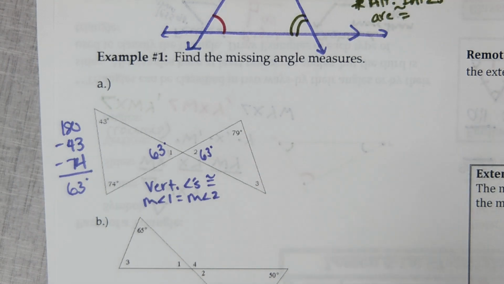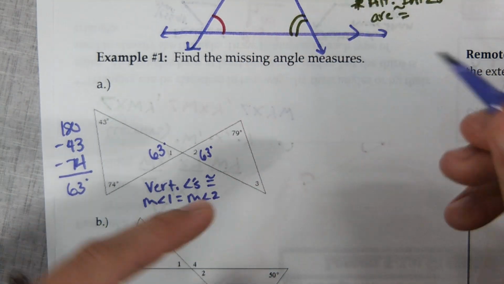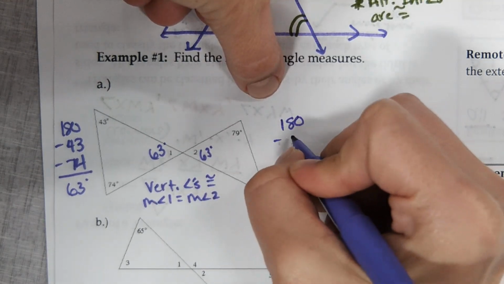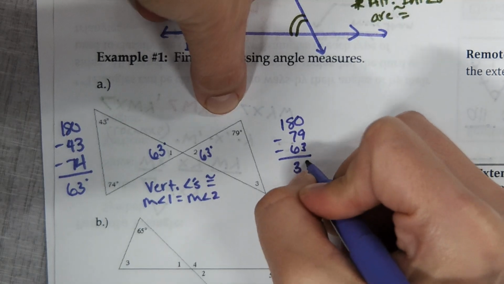Okay, and then from here, I have two angles of the triangle. I need to figure out the third. These three would add up to 180. So 180 minus 79 minus 63, whatever's left over is measure of angle 3, 38 degrees.